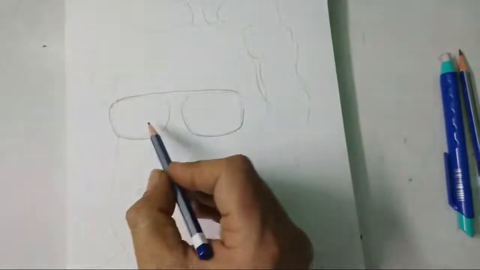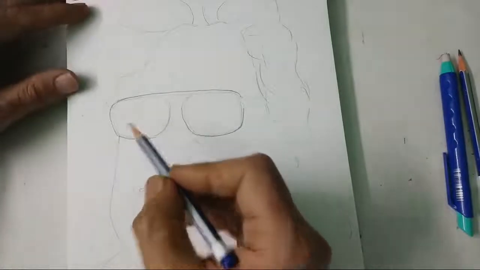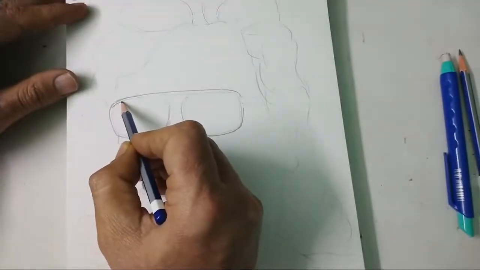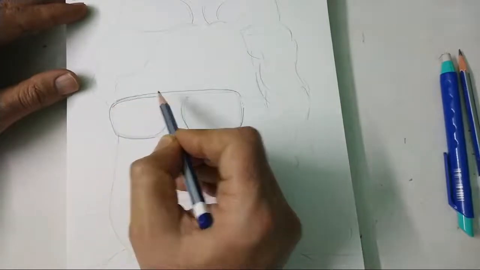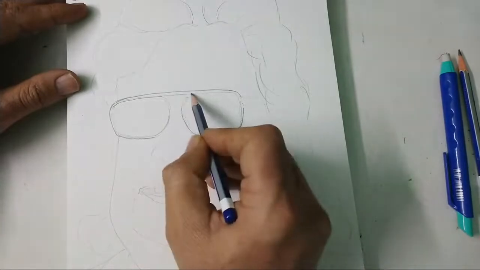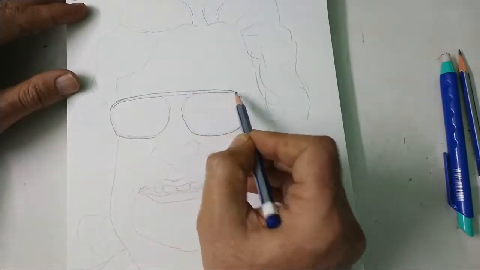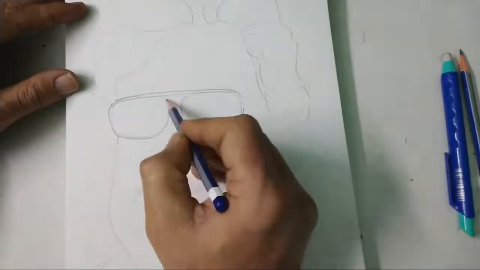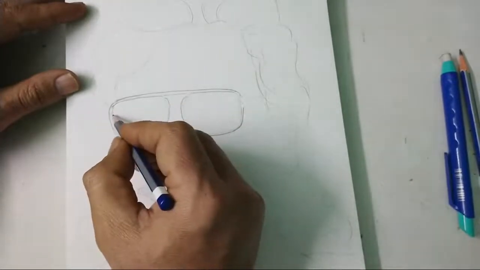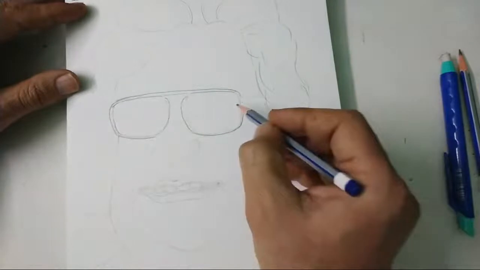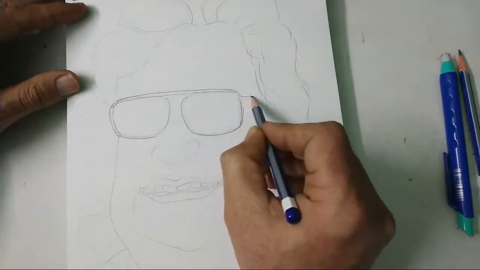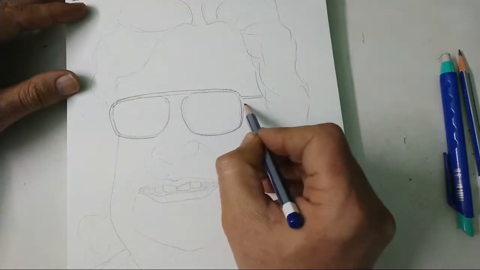The eyes are hidden in the goggles. The goggles are dark, but I will show you that in this also the detailing is required. The eyes are hidden because they are dark, but there will be a faint outline of the eyes which you have to show. Whenever you make any portrait, as in so many other sessions we had, the sketching started from the eyes.